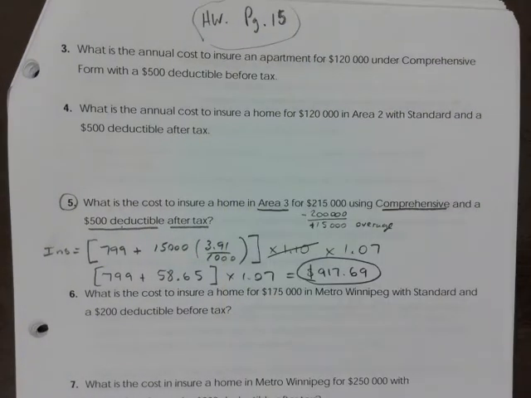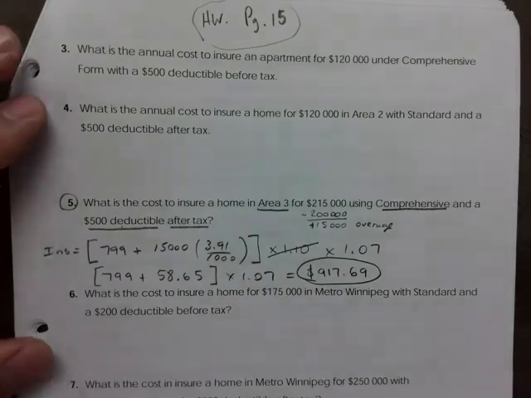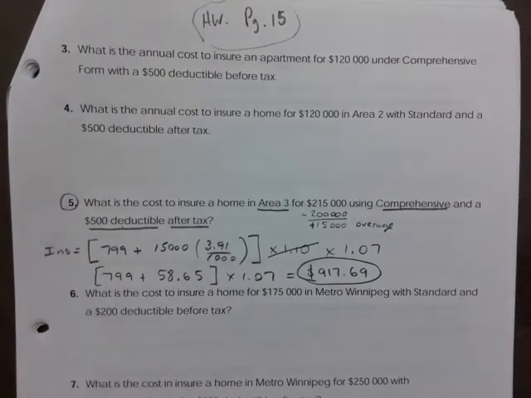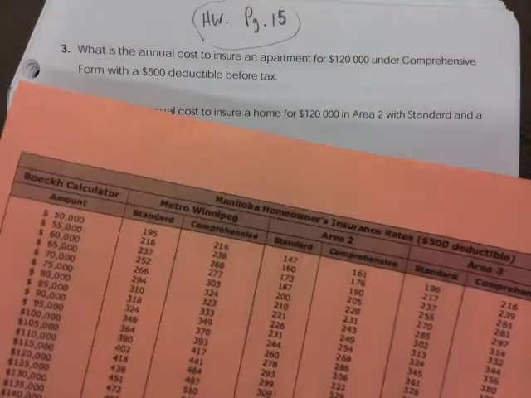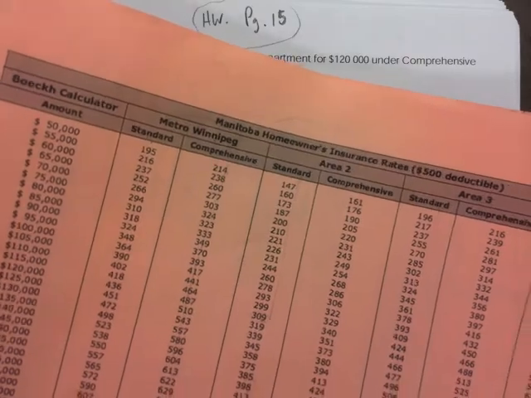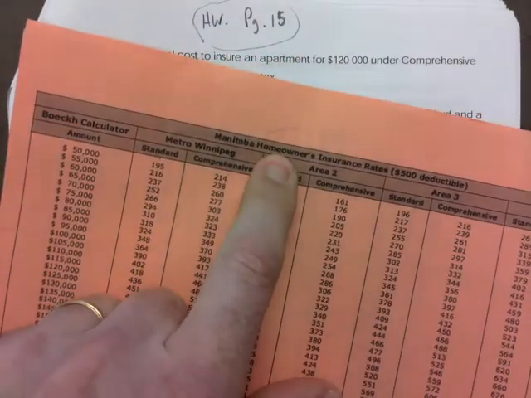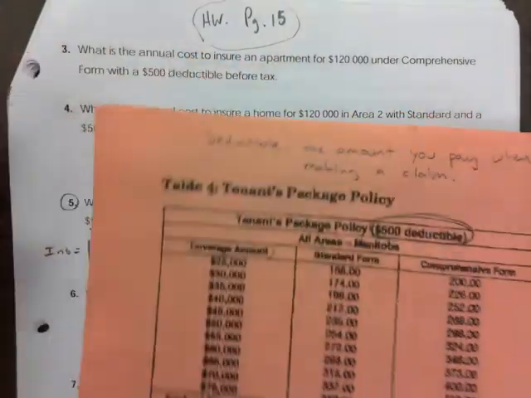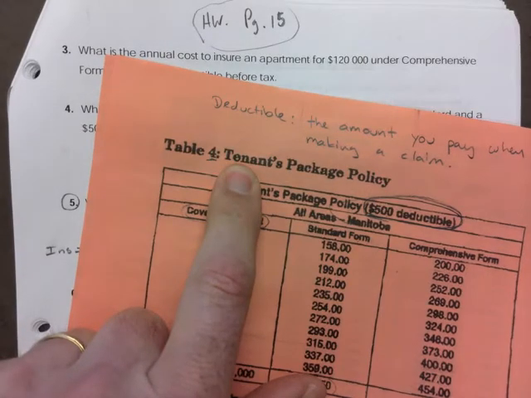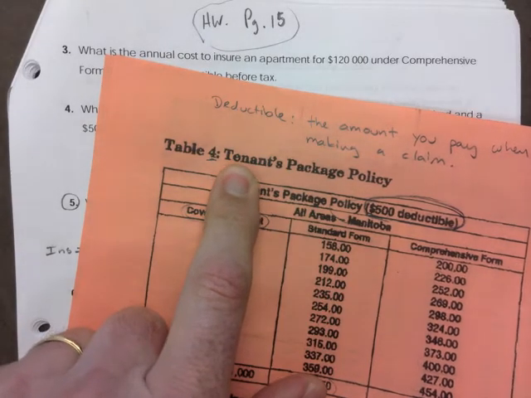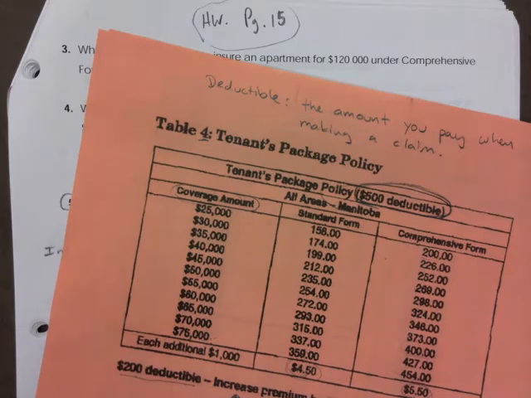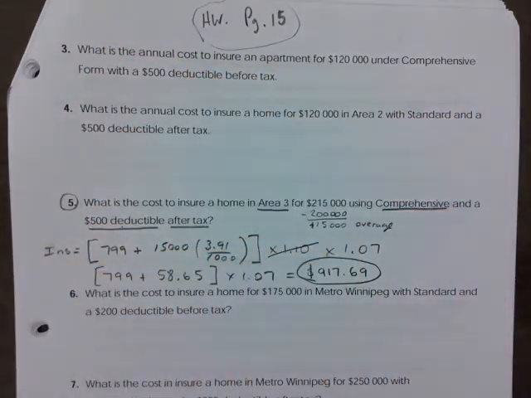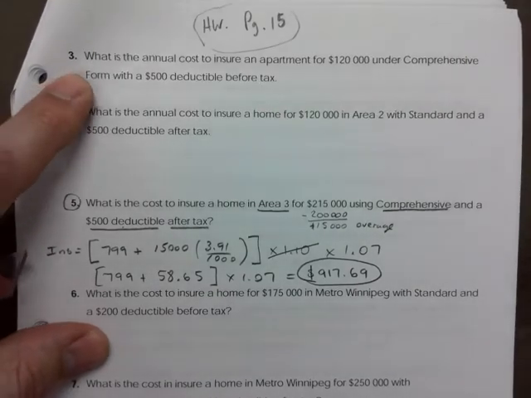So here we go, page 15. Remember that for mortgages and insurance, we need this orange or pink looking chart. So we either have homeowners insurance or what we call tenant insurance when it's renting. The difference between the two, we will talk about in a bit, but we talked about it already yesterday. Okay, so let's go.